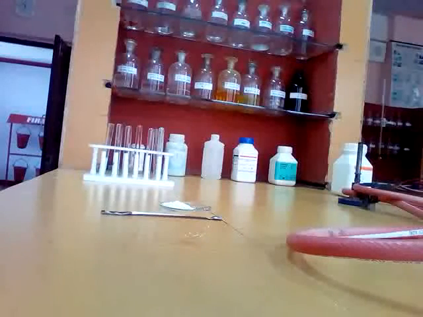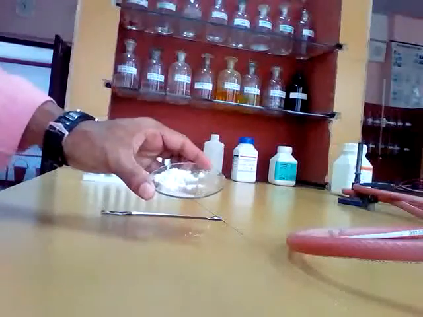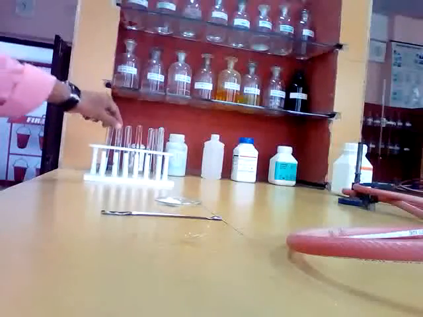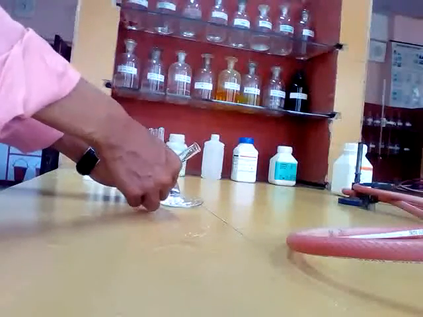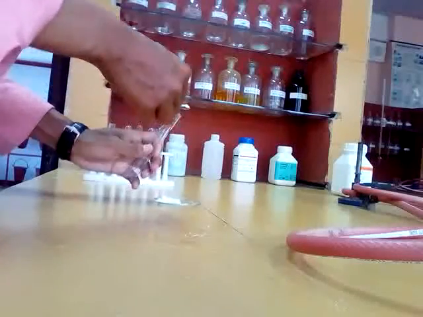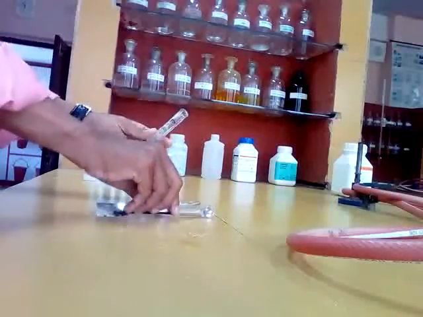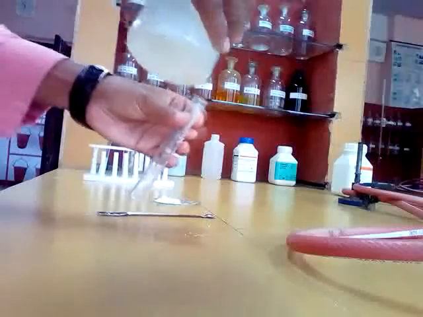Now we are going to do the wet test for basic radical, the group analysis. Since our salt is colorless, we have to start from group 0. Again you prepare salt solution. Prepare some more salt solution.